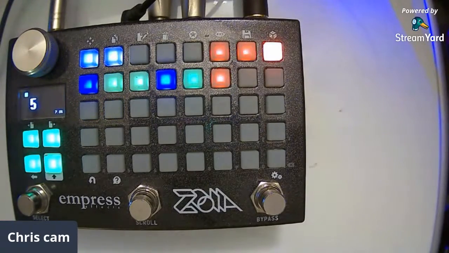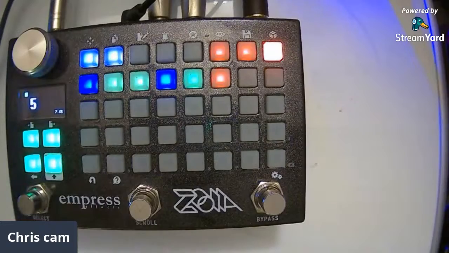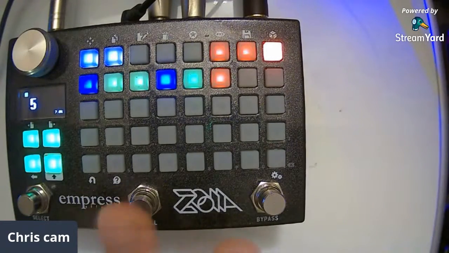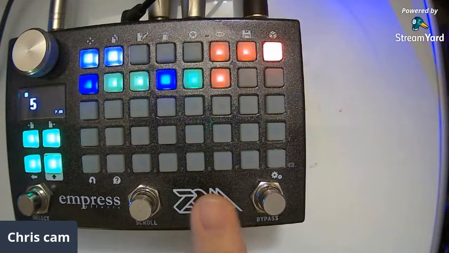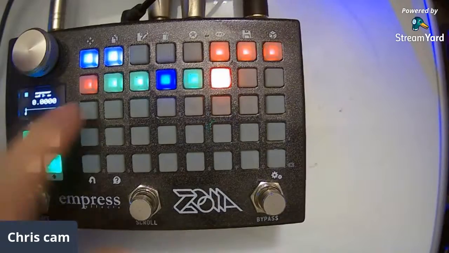And just a quick rundown: CV is CV. Gates are on-off signals, so they go high and then they go low. And ratchets are divisions of a gate, essentially. So like trills and drum rolls and that sort of thing. And there are other ways to use them too.